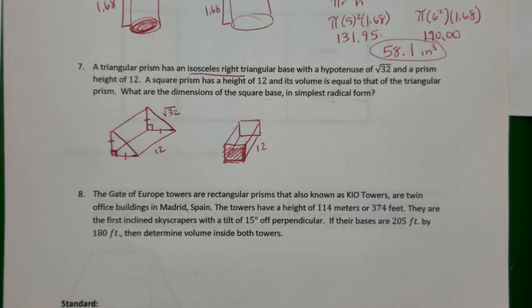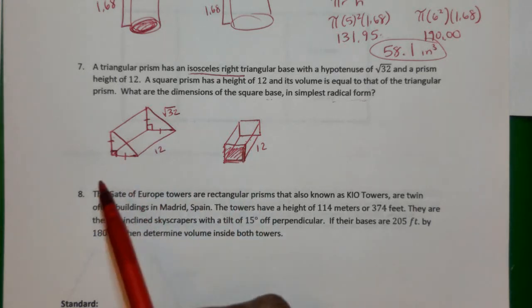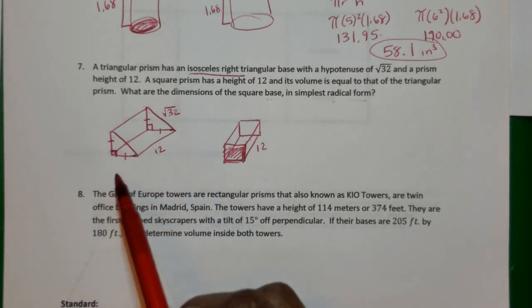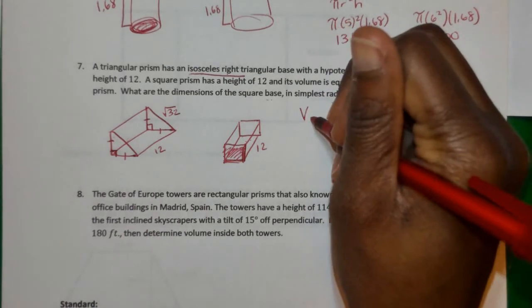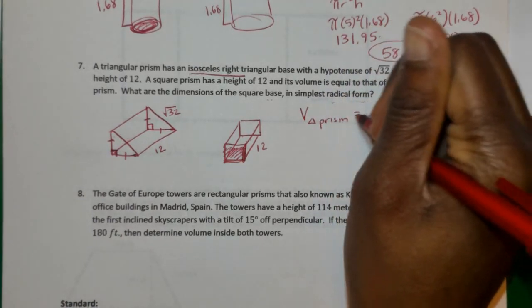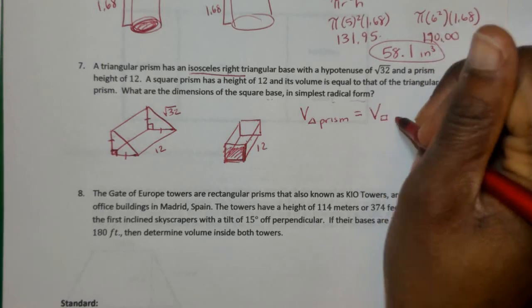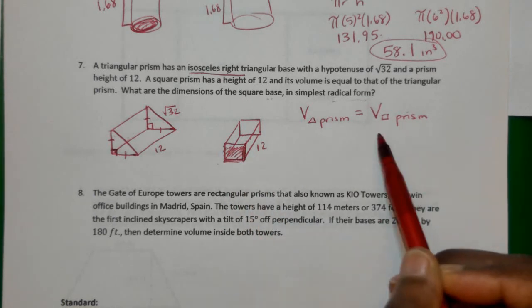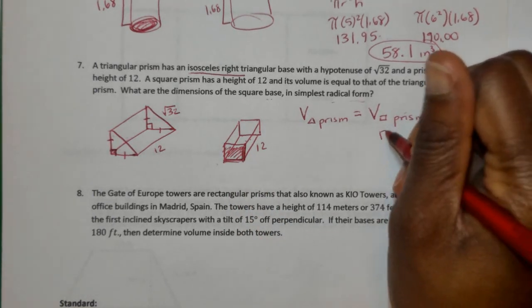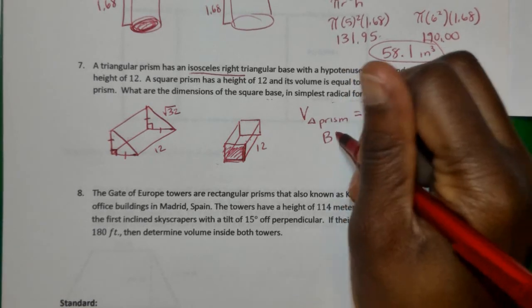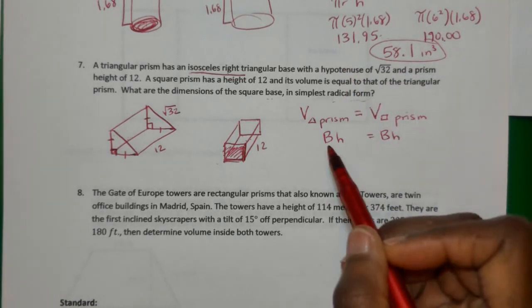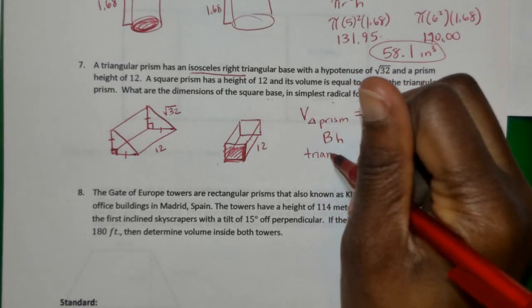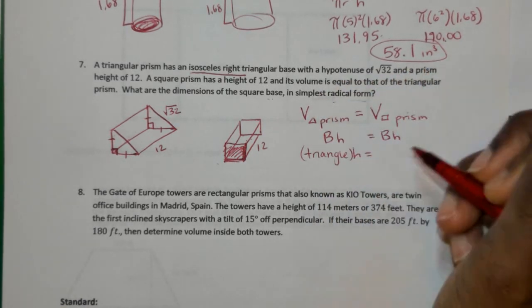So, just thinking about this problem, we're going to have to do a couple of things. The first thing, for the triangular prism, it's got to have the same volume as this. So we would need to figure out what the volume of this is. So the volume of the triangular prism is going to be equal to the volume of the square prism. And they don't give us the dimensions of the square part, so we can't find this one out yet. But we know the square prism, capital BH, is got to equal the triangular prism, capital BH. So the B in this one is a triangle. That's the base shape. And the B in this one is a square.